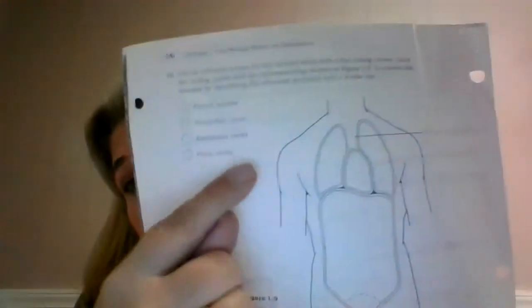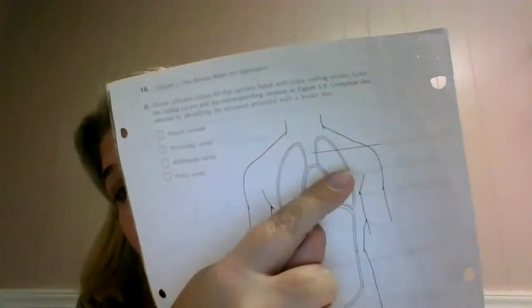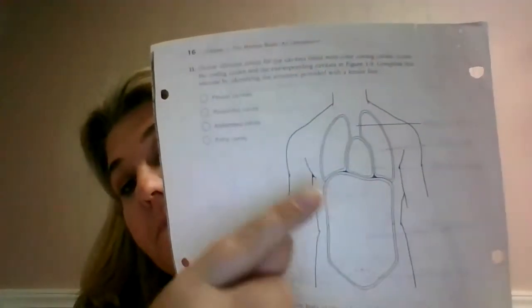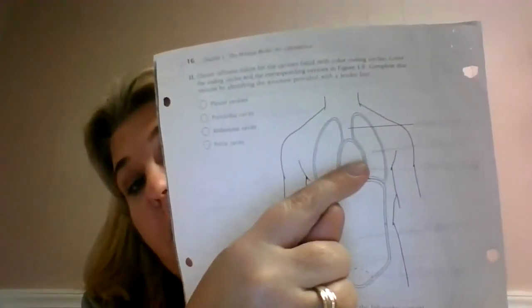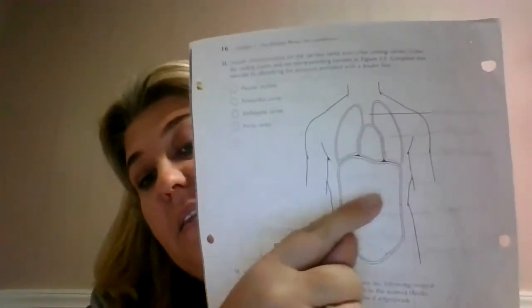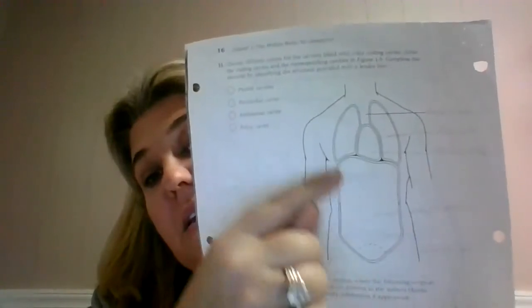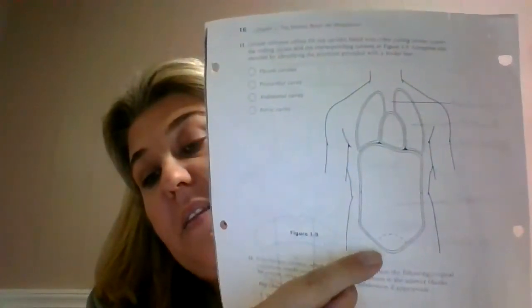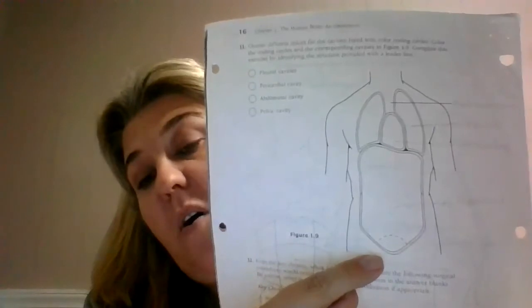Where the lungs are, that's the pleural cavity. Where the heart would be, that's the pericardial cavity. And then this big section is the abdominal cavity. And then this little crescent down here, that's the pelvic cavity. All right, then at the bottom, number 1 is D, 2 E, 3 B, 4 A, 5 A.